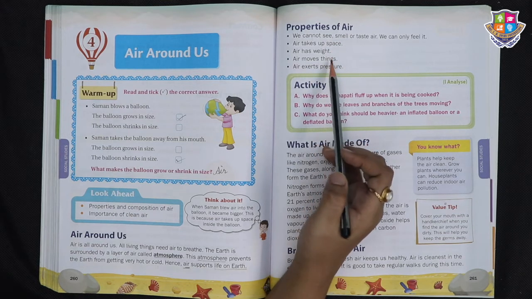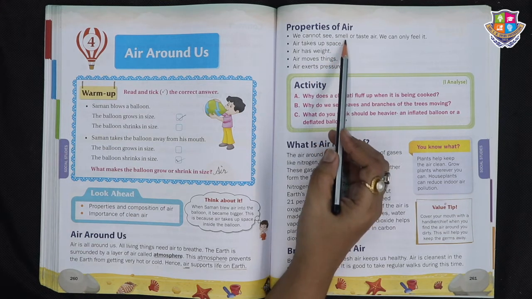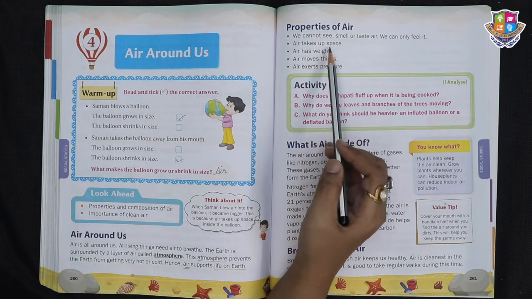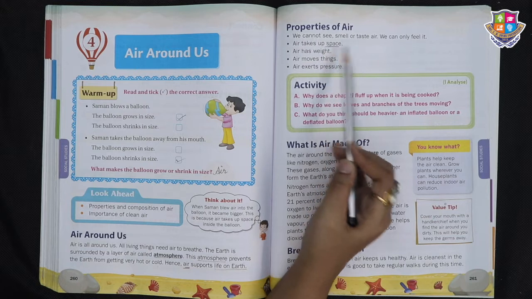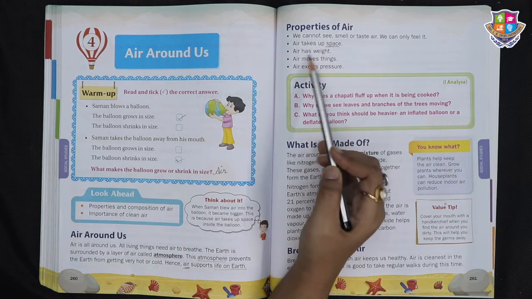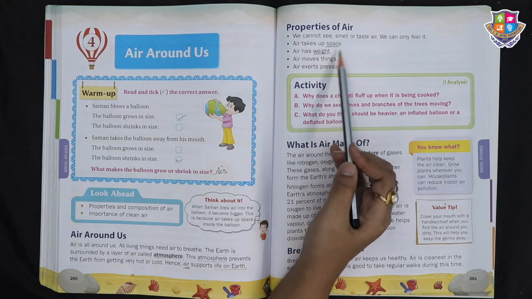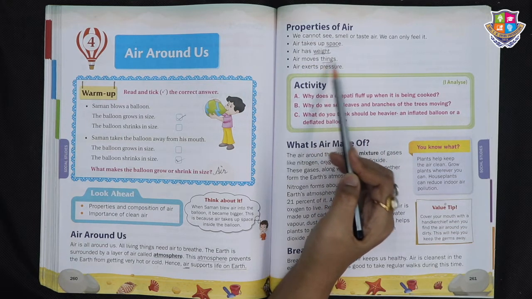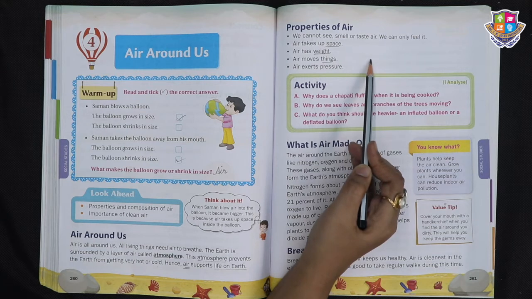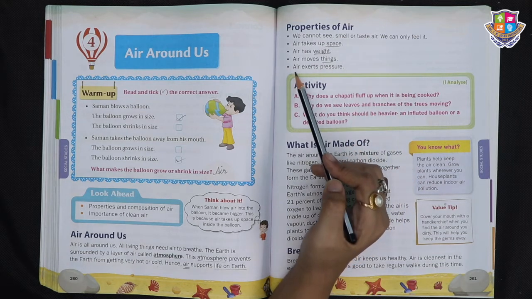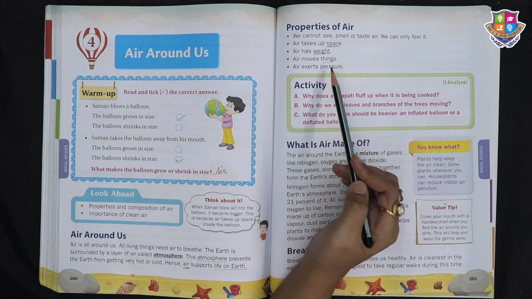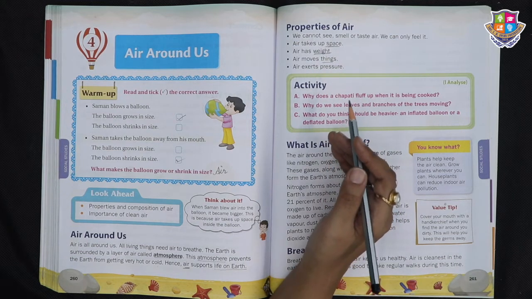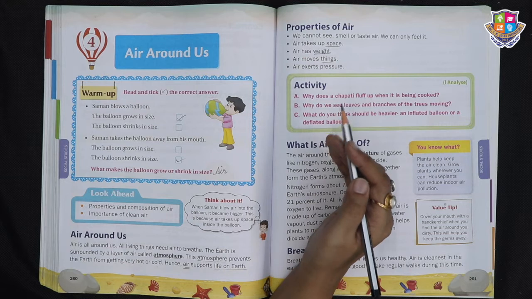So these are the properties of air. We cannot smell or taste, we can only feel the air. It takes up the space, जगह लेता है. Air has weight, it has also weight, heavy होता है. Air moves the things from one place to another. Air exerts pressure, if we want to blow something, it always needs a pressure.